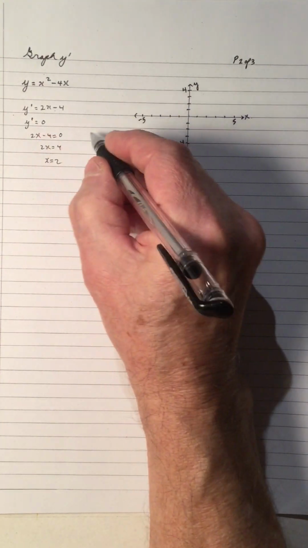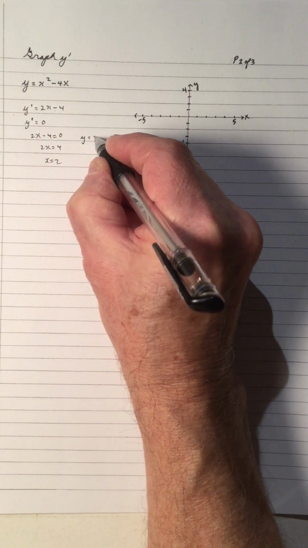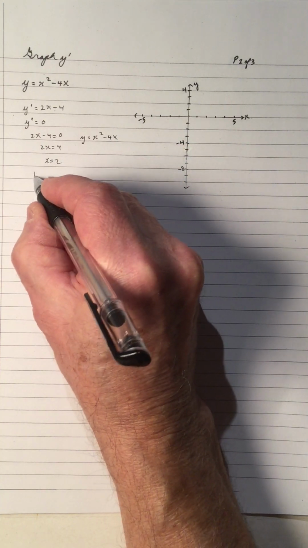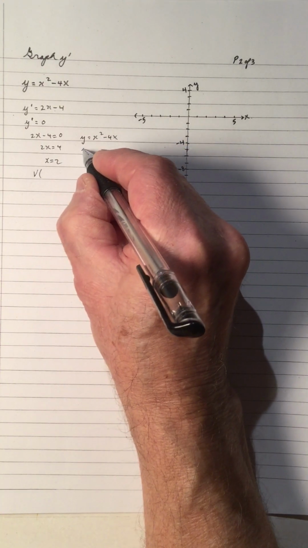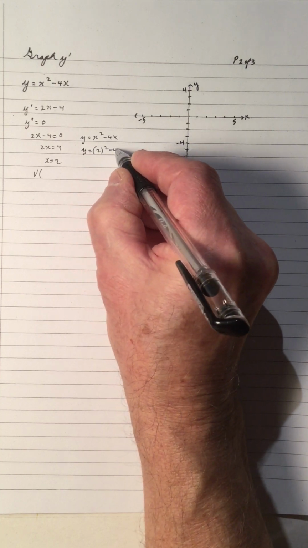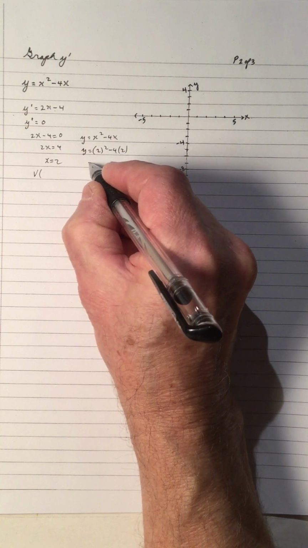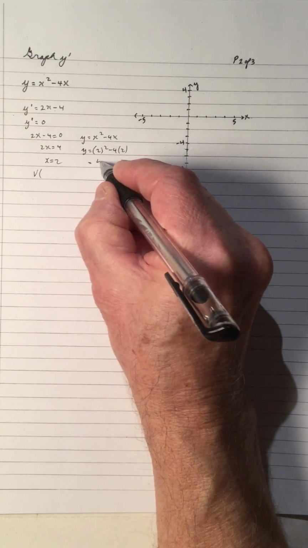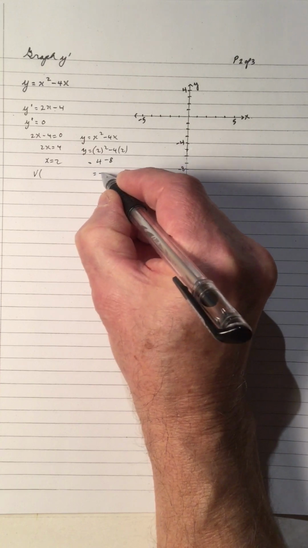So if we take the parabola and sub in x is 2, you get the vertex's y value: 4 minus 8, which is negative 4.